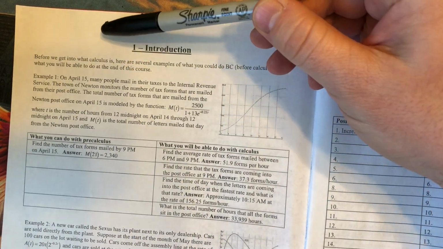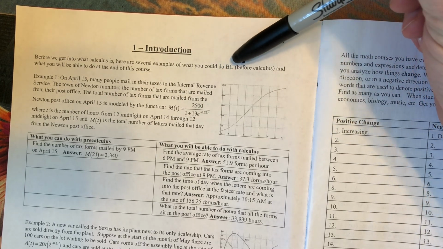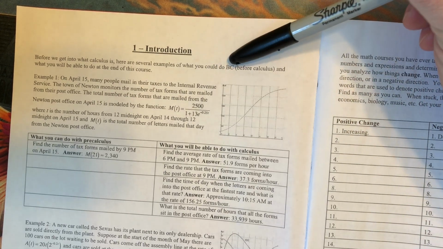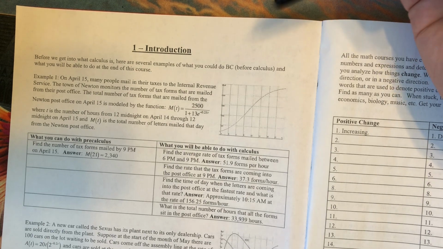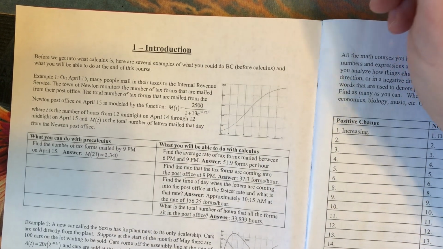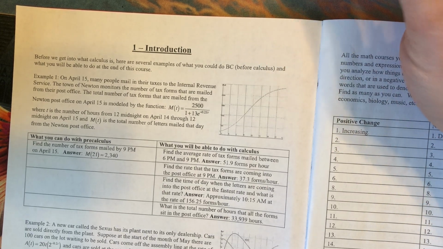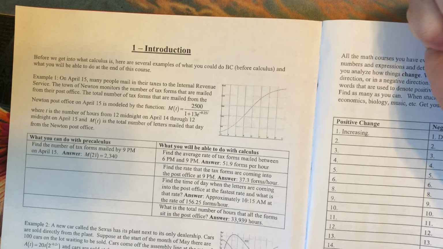So before we get into what calculus is, here are several examples of what you could do BC, before calculus. BC, that's also my initials, so that's pretty fun. I did not write this book. A wonderful man named Stu Schwartz wrote this book, so every now and then I'll talk about Stu, just because Stu is such a cool name. Anyway, let's see what example 1 says.